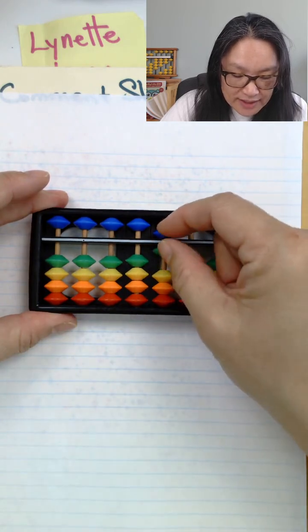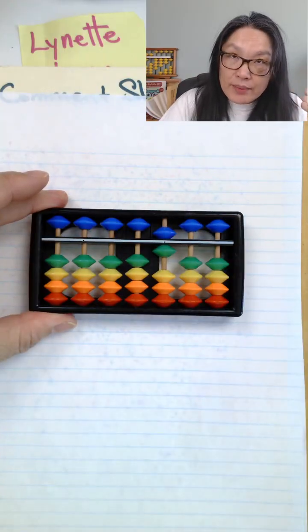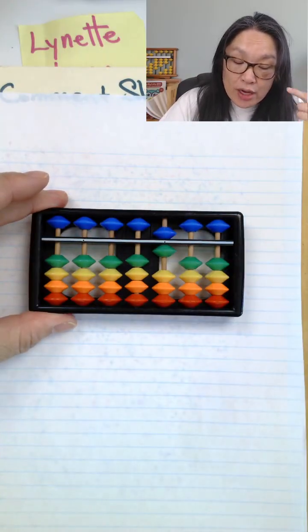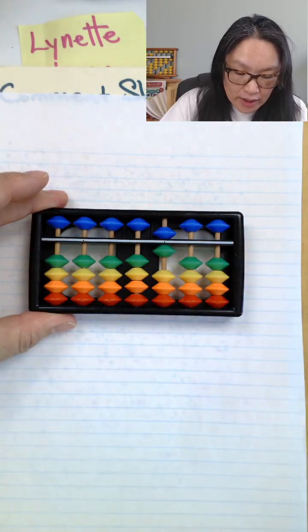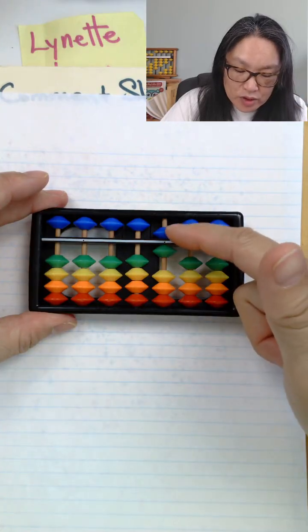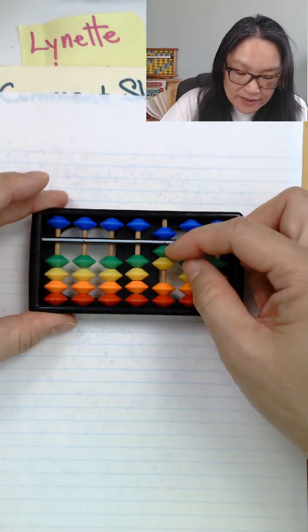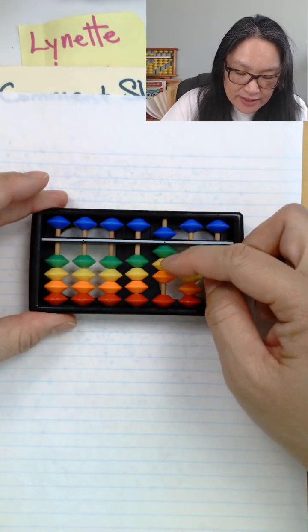So then we have 6. How do I know? Because we have 5, 6. And then on abacus, we start introducing how to count on. Counting on is a process of starting from 1. But here in abacus, we don't start from 1, we start from 5. So we have 5, 6, and then 7. 5, 6, 7, and then 8. 5, 6, 7, 8, 9.